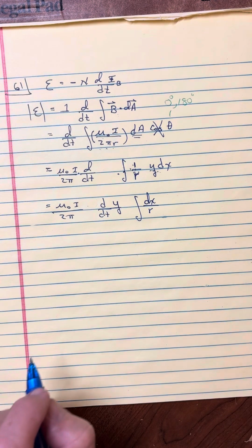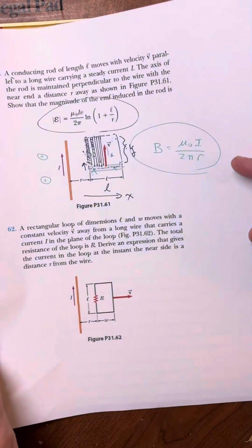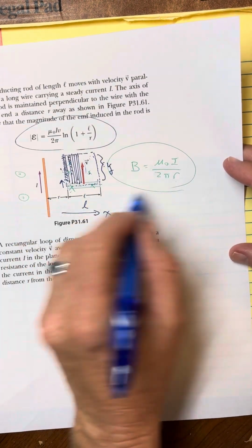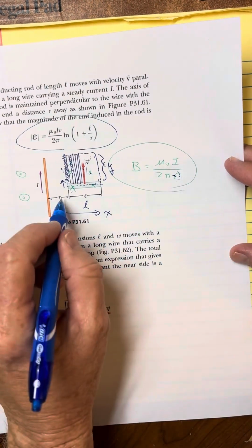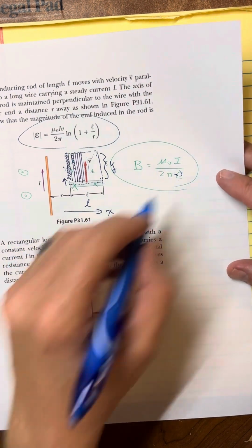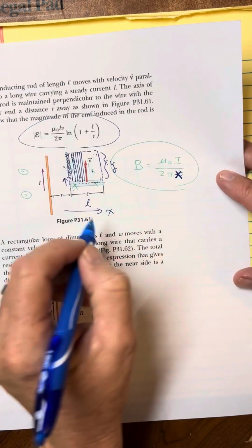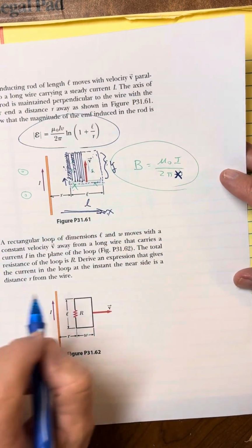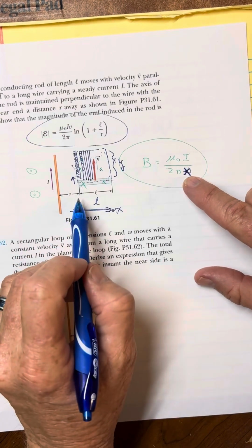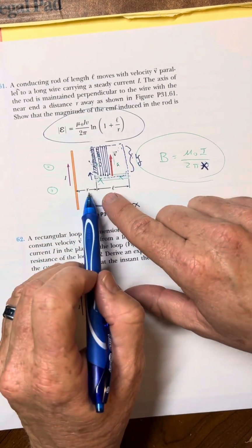And that's probably a poor notation on my part. In this equation, I was calling the distance away r, and they have a symbol r here. And so I probably really should have called this as my axis x away, because this meant as a variable. This they're saying is a constant. This is some value r.